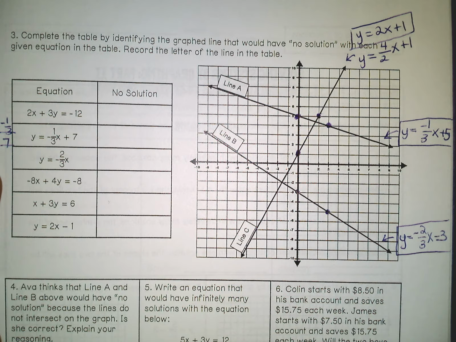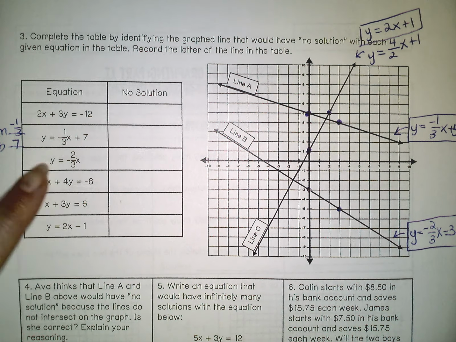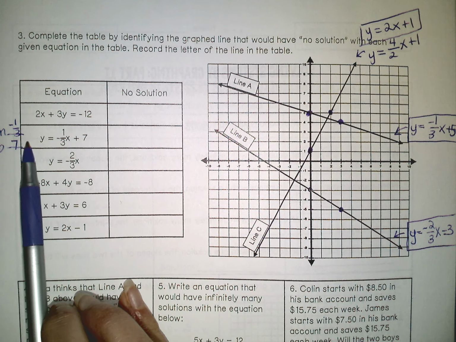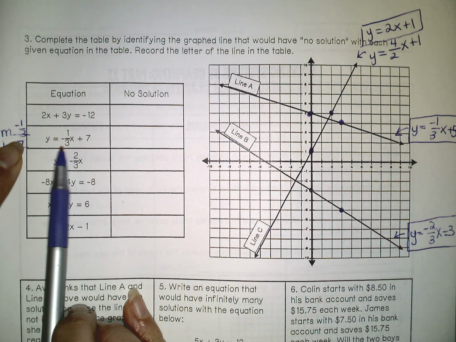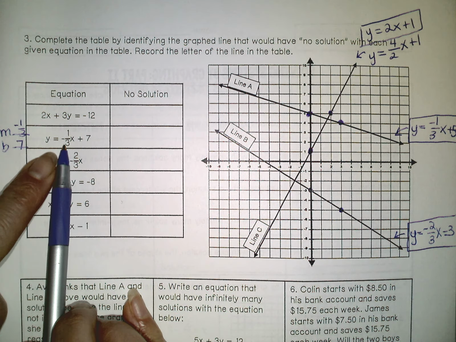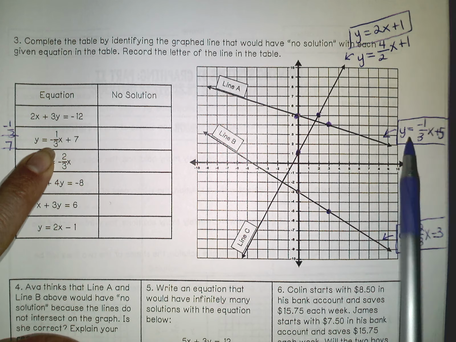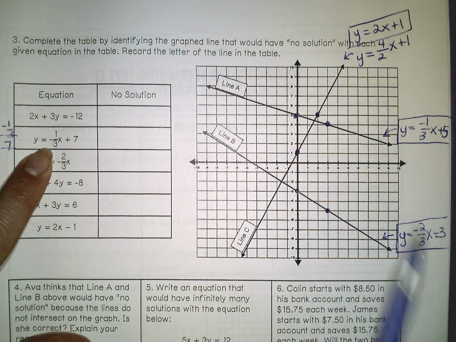Okay, so now that we have these, this is going to help us answer these questions over here pretty quickly. Going back and looking at, if I want a no solution, so I do not want them to cross. Remember, no solution has the same slope but different y-intercepts. So on equation 2 here, that was already written in y equals mx plus b, our slope is -1/3.